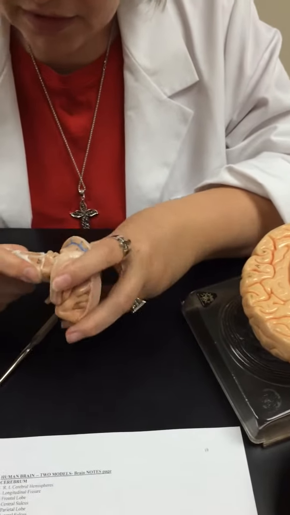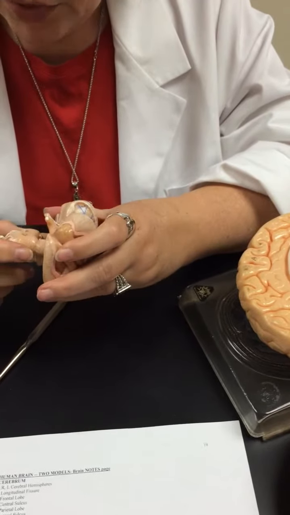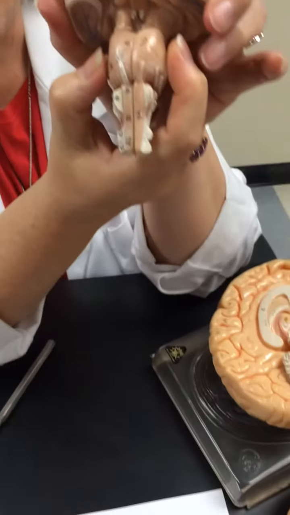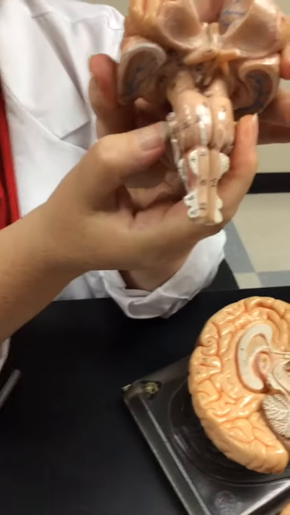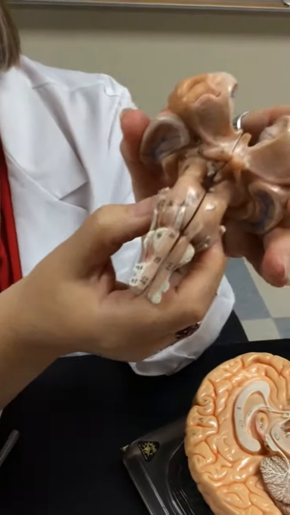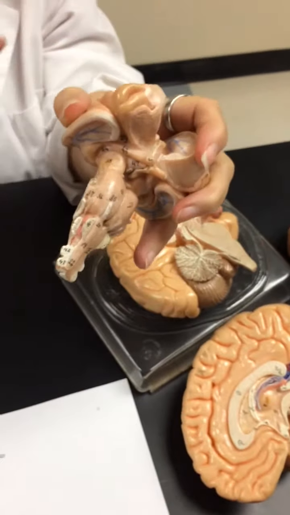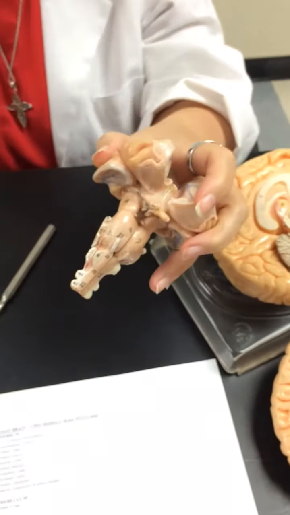The trigeminal. Three twins, literally. Big stumps. When I get my fingers out of the way. See, this side not numbered, the other side is. Okay. So it'll have 3 branches. You're going to have to learn them on one of the other models.